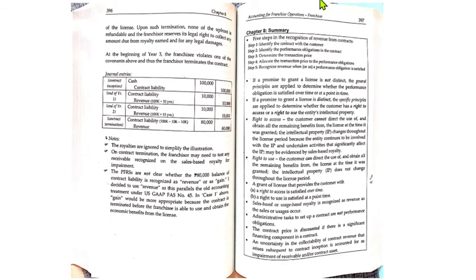So, some items are summarized here for the chapters related to franchise operation. So, bakit binibigyan ng focus itong franchisor books? Because normally, yung recognition kasi ng accounting treatment for franchisor ay naiiba, kaya siya naka-include pa dito sa special transactions.